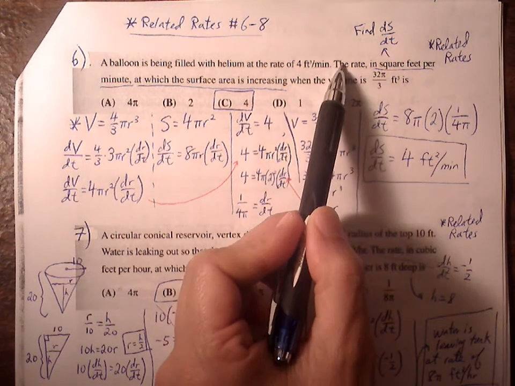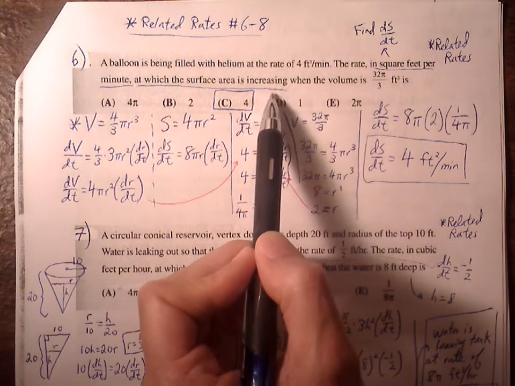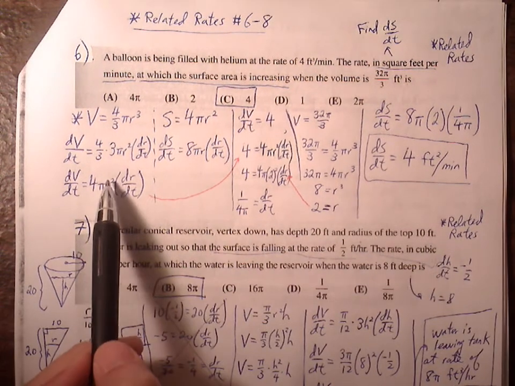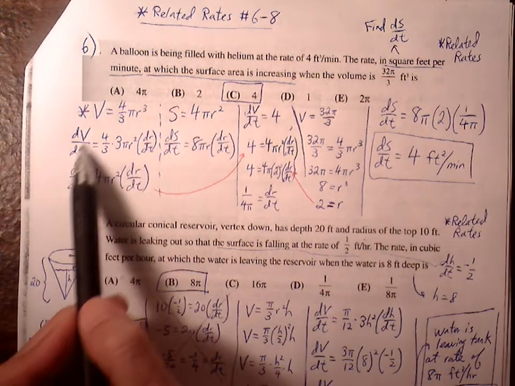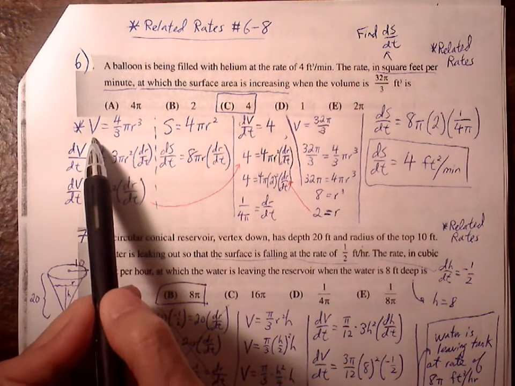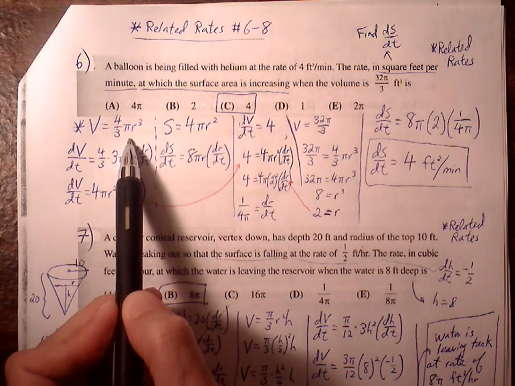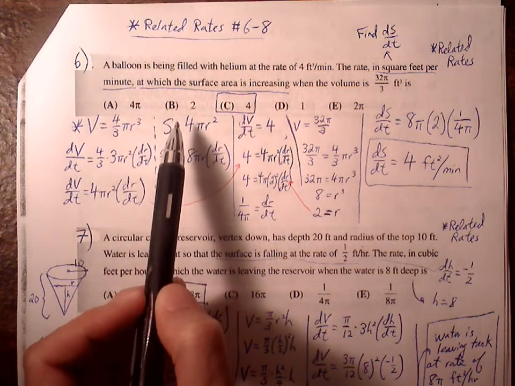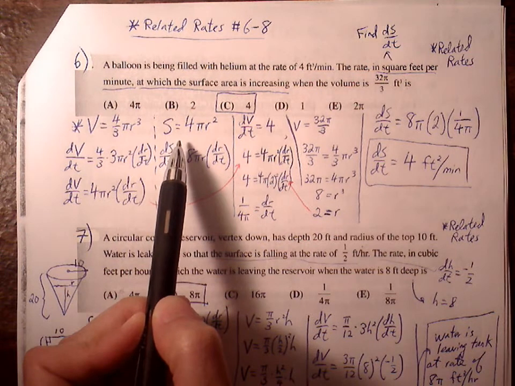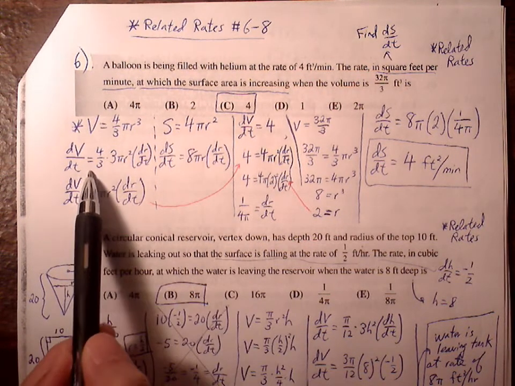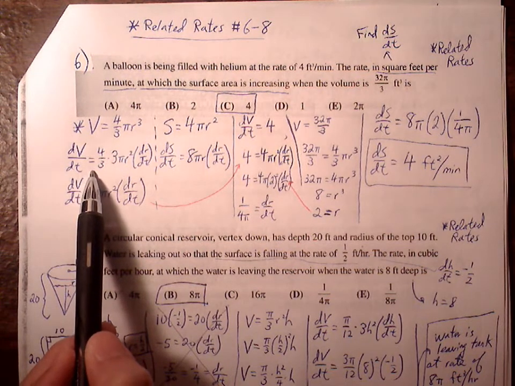And it says the rate at which the surface area is increasing. So we're looking for dS/dt. So here are the equations that we may need to use. Volume for a sphere is 4/3 pi r cubed, and the surface area of a sphere is 4 pi r squared. So let's go ahead and find each of these derivatives and see if these will help us out.